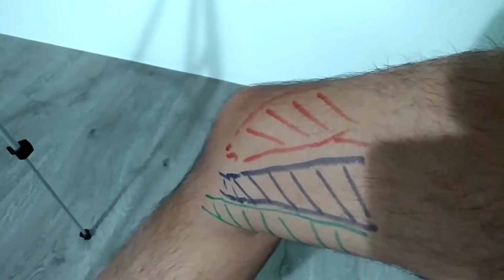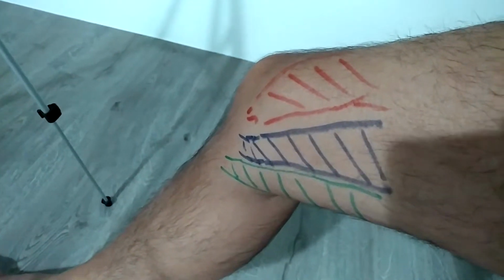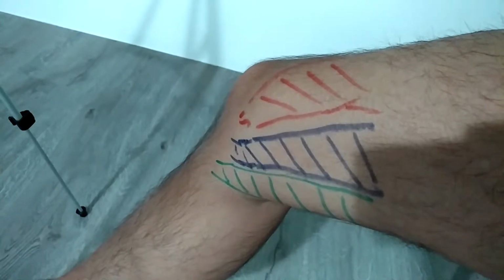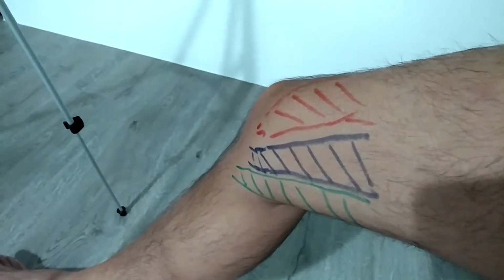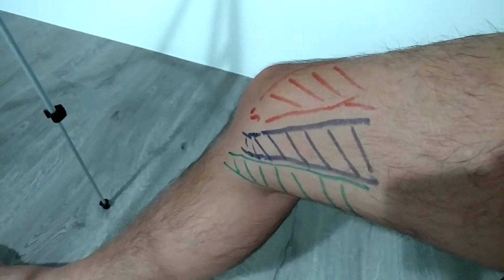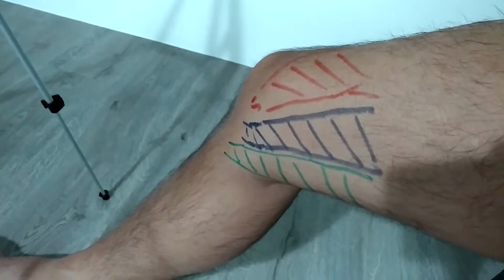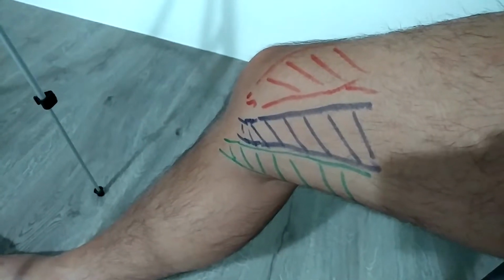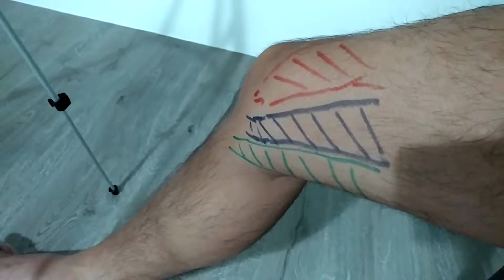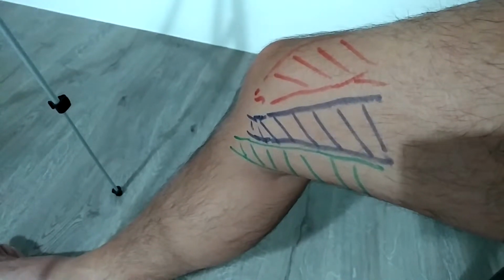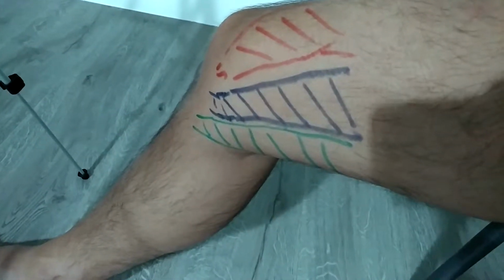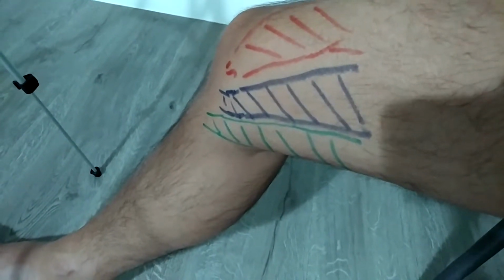I've marked it out with the same color of marker, so that you can visually look at what's on your knee joint, and you don't have to refer to a textbook or even websites. Just look at this video, look at your own knee, and make sense of it. I will try to show you.